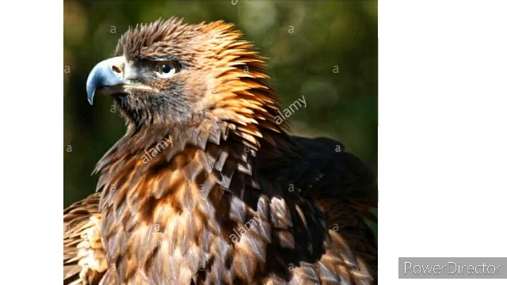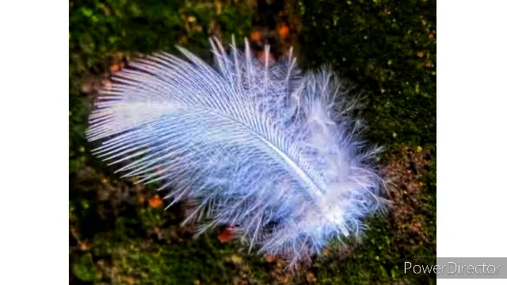So when we are discussing the feathers present in birds, you will see the bird's body is covered with small fluffy feathers. This covers the whole body. It gives shape and also keeps the body warm.